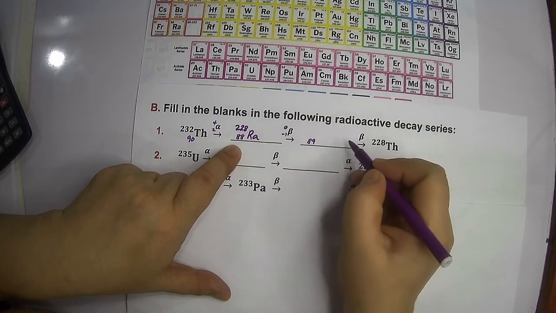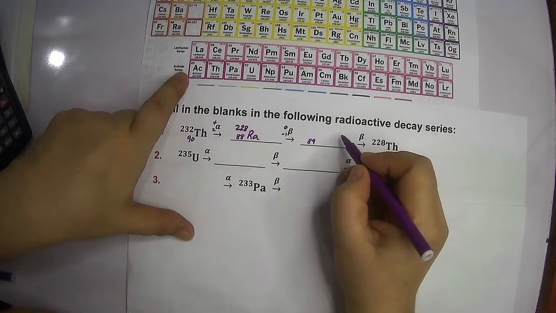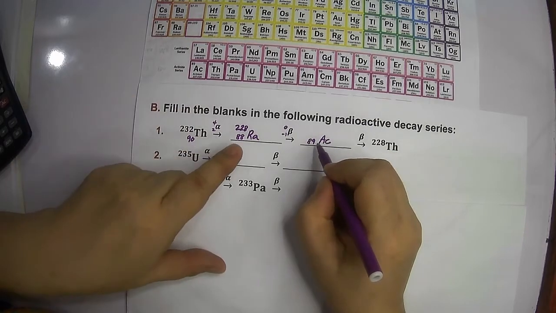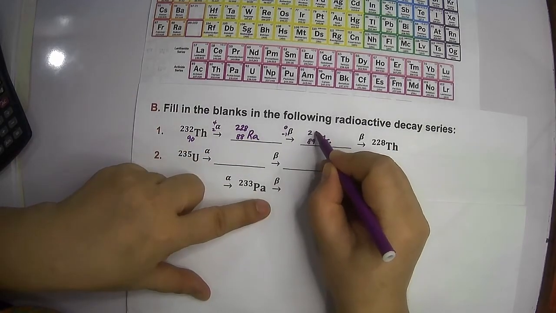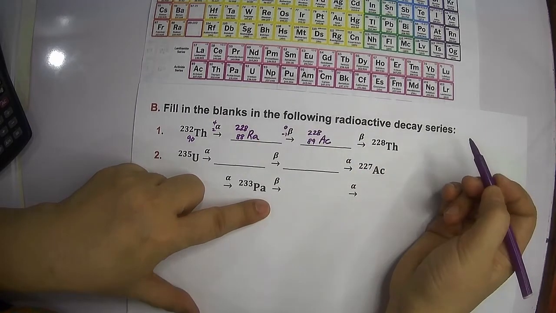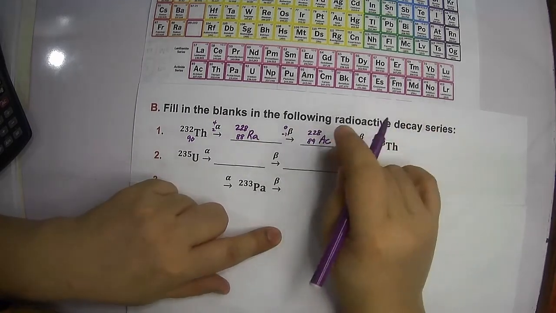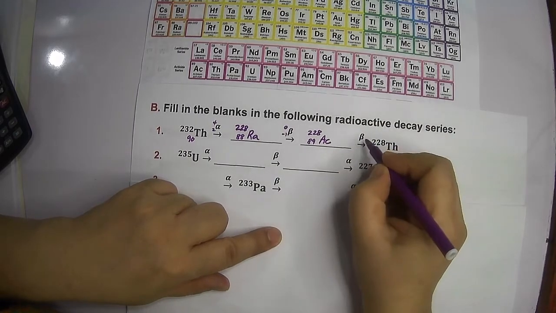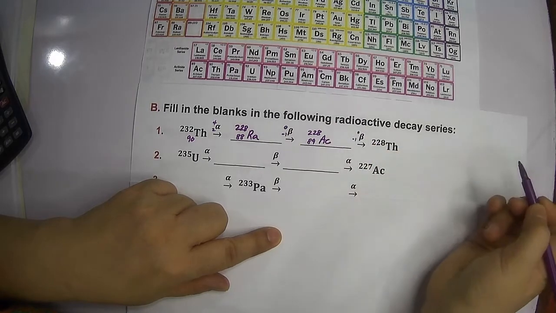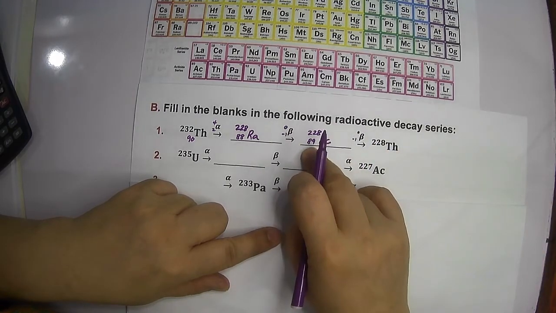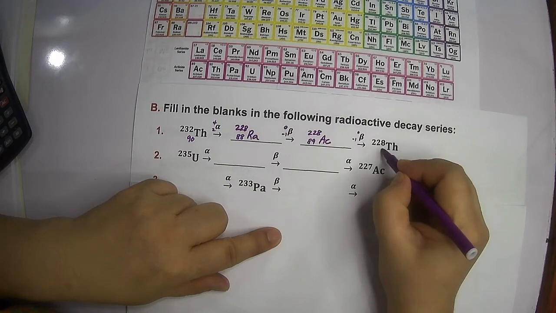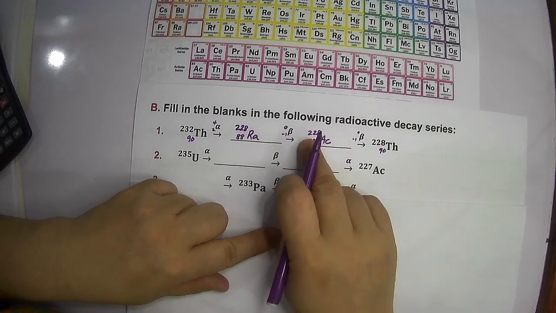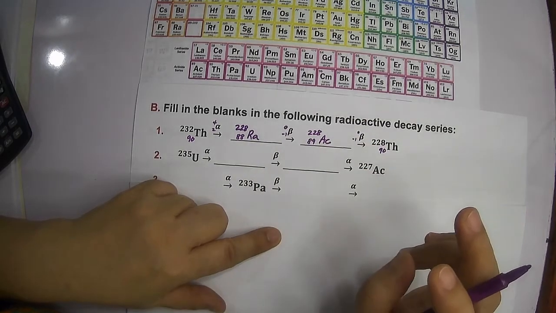Element 89 is actinium, and there is no change in mass, 228. Then actinium will undergo another beta decay, -1, 0. Again, 88 plus 1, that is 89, then 89 plus 1, that is 90, thorium. 228 plus 0 is 228.